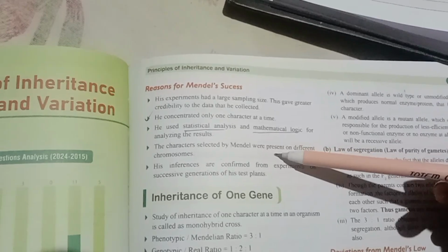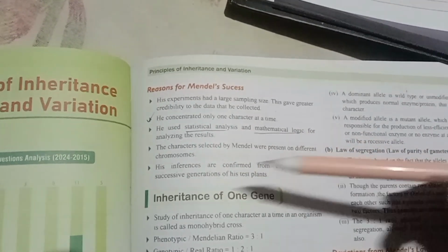The characters selected by Mendel were present on different chromosomes.